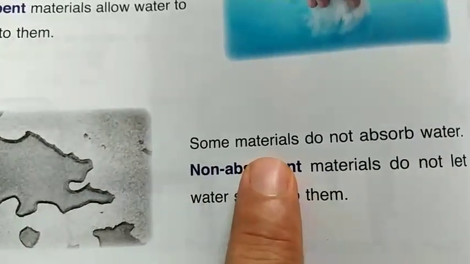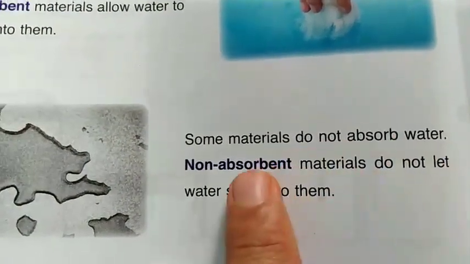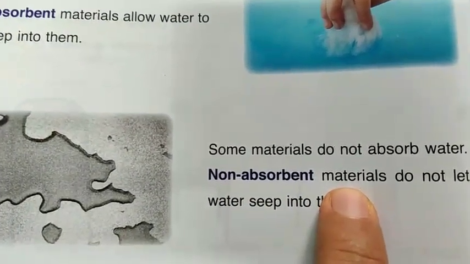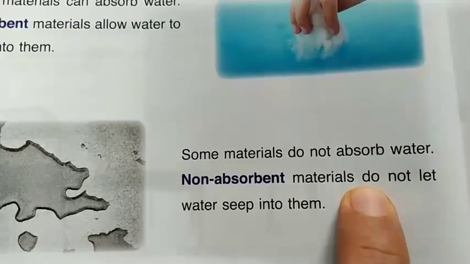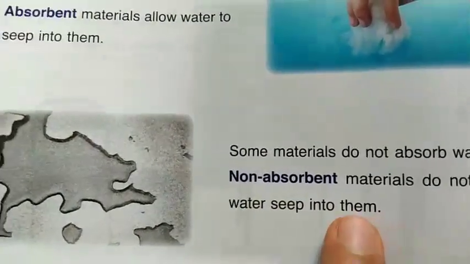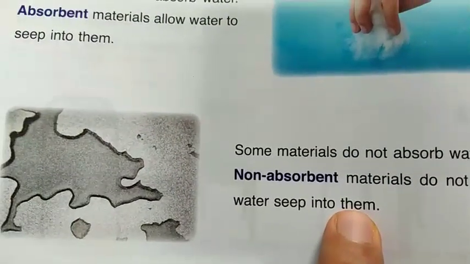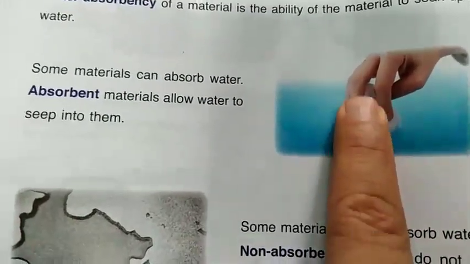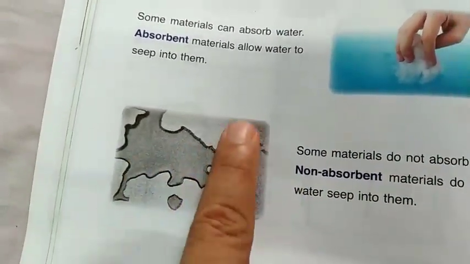So some materials do not absorb water. They are called non-absorbent materials. Why? Because they do not let water seep into them. This one is absorbent material because the water seeps into it. This one, no. The surface, nothing.